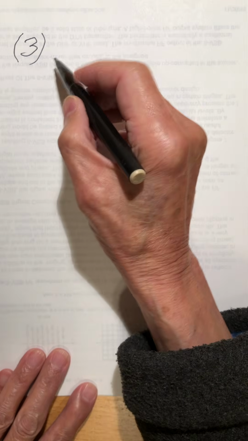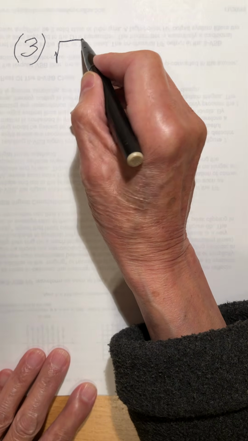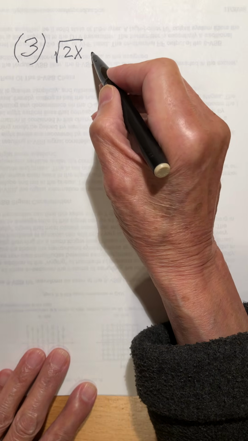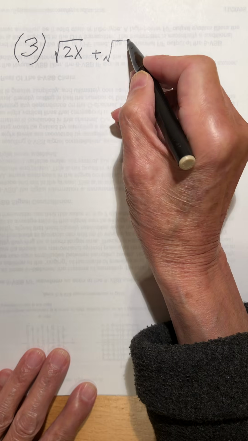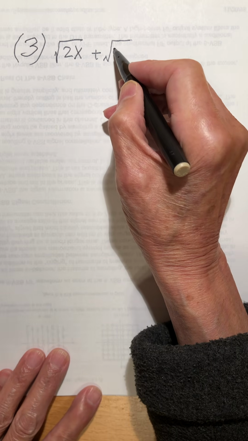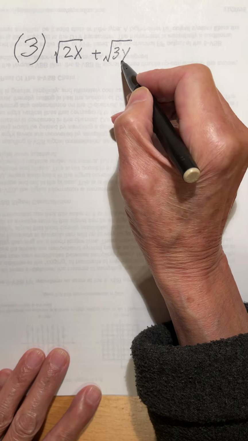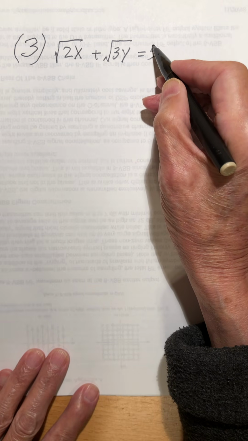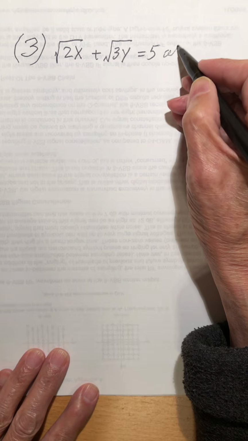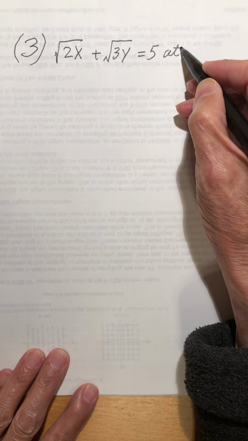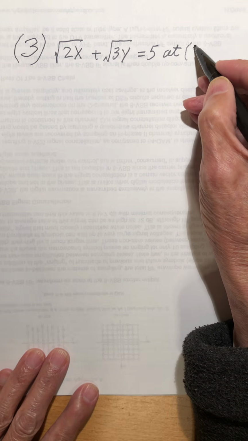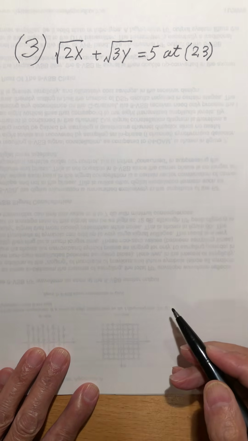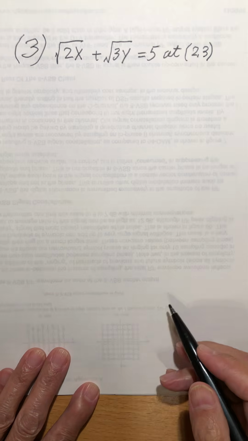Number 3, I have square root of x plus square root 3y equals 5, at the point 2, 3. So how do we do that?